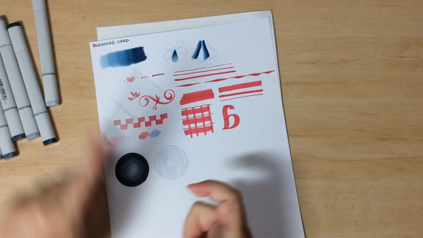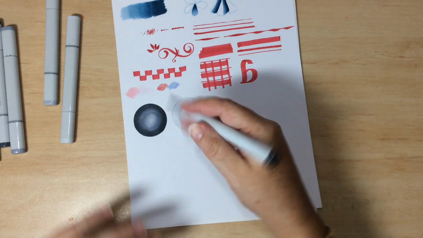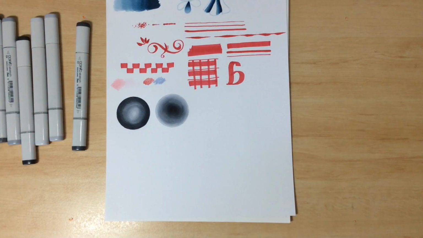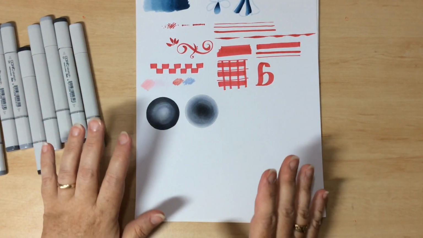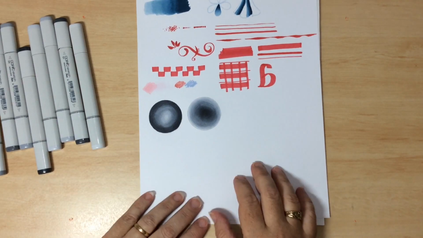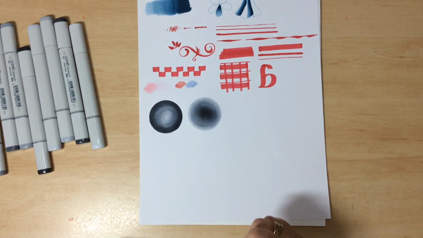And this time what I'm going to do is start with the darkest colour in the centre of my circle and work out to the light. Alright, so you can see the difference. I've used the same markers, the same circle, but just by applying the darkest colours in a different location, it gives a different sense of what we're looking at.